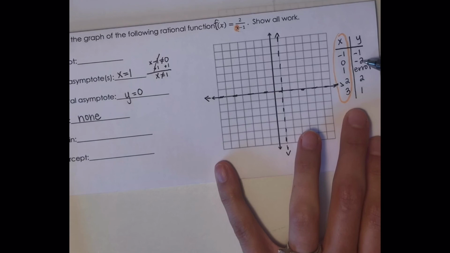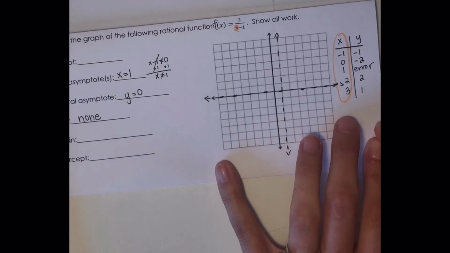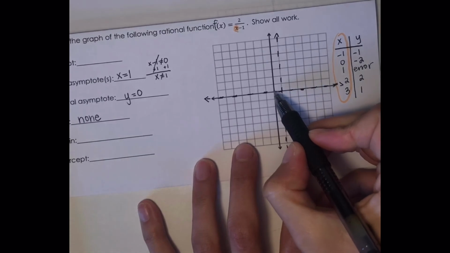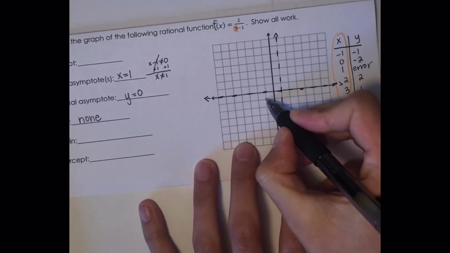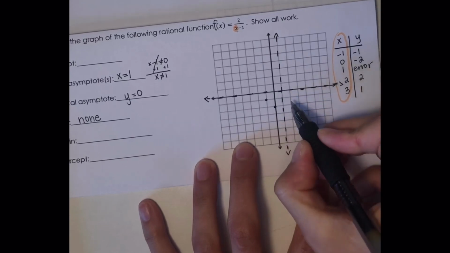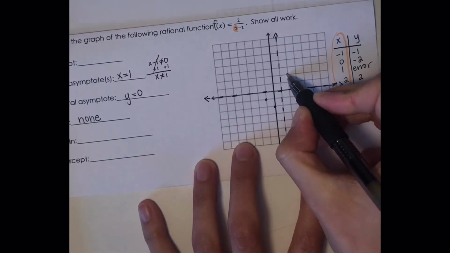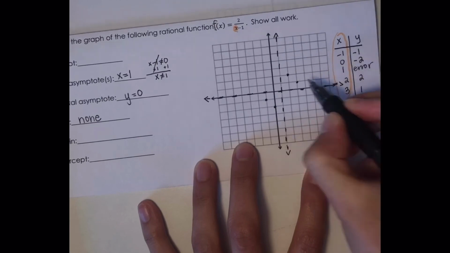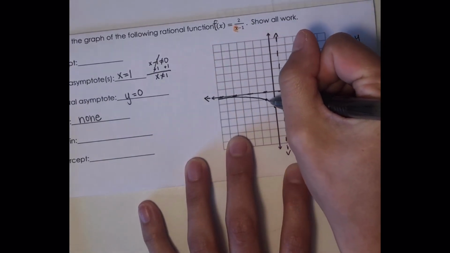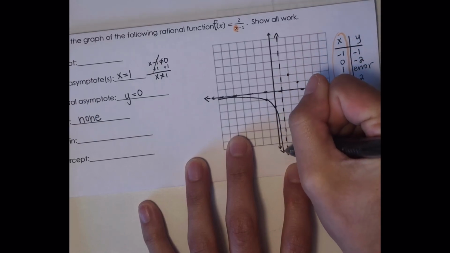So now I have 4 points to graph. So -1, -1, 0, -2, 2, 2, and 3, 1. So it's never going to cross the asymptotes, but it's going to get super close.